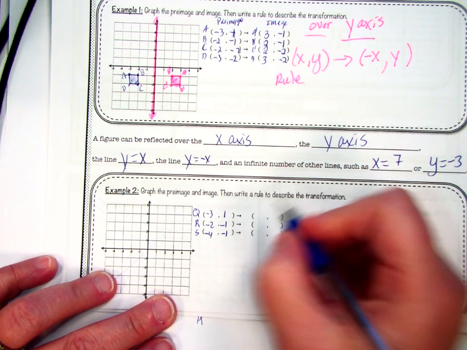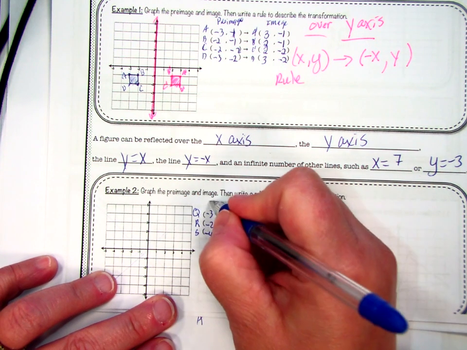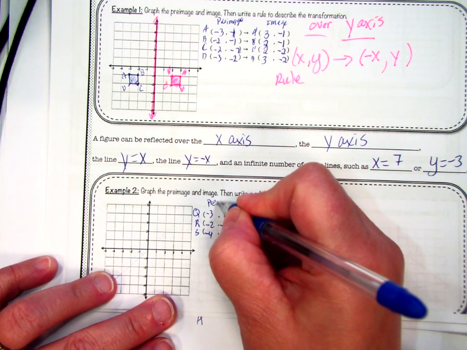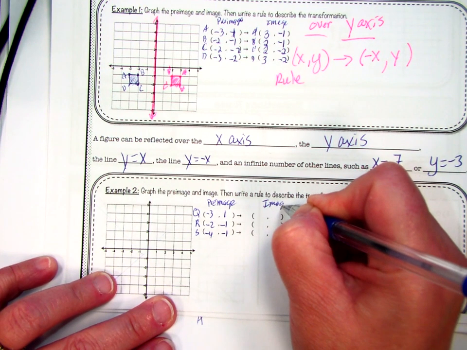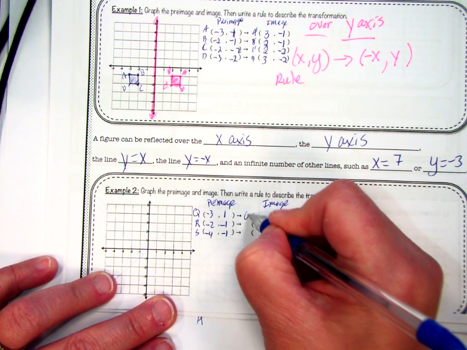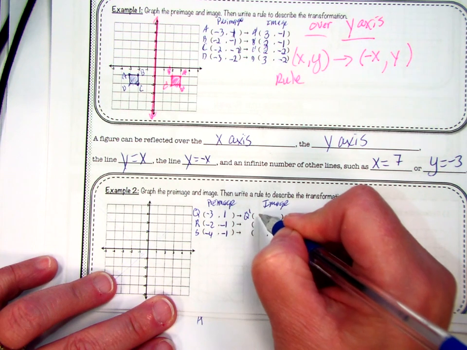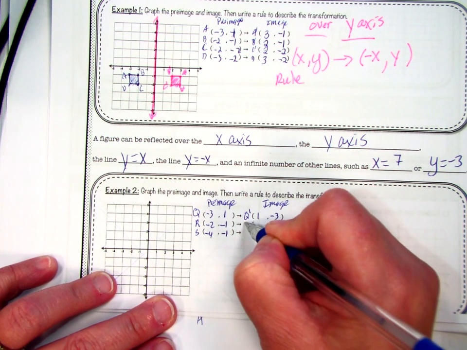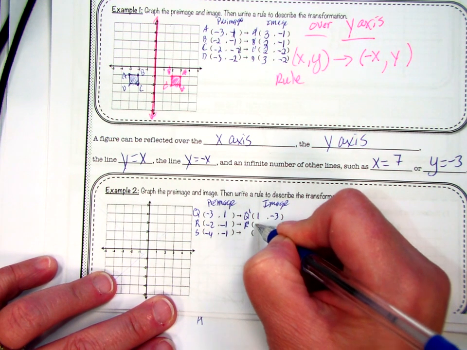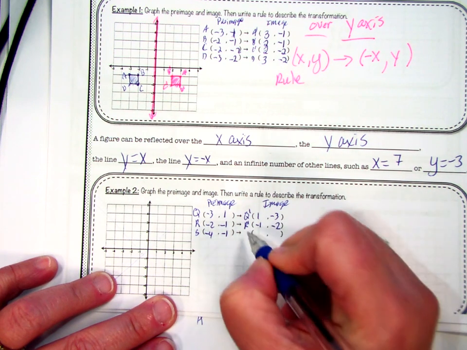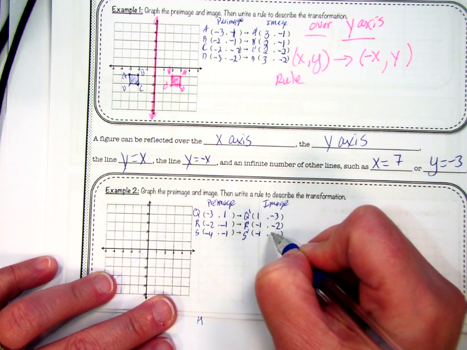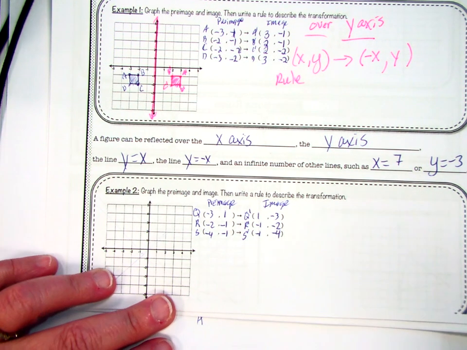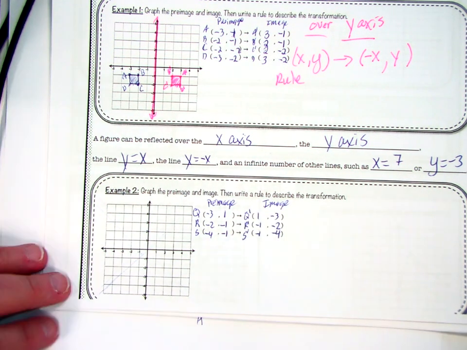This is our pre-image. This is our image. Q prime is going to be 1, negative 3. R prime is going to be negative 1, negative 2. And S prime is going to be negative 1, negative 4. So let's graph the two of them.